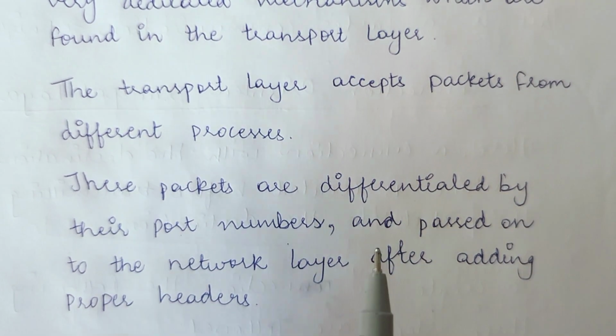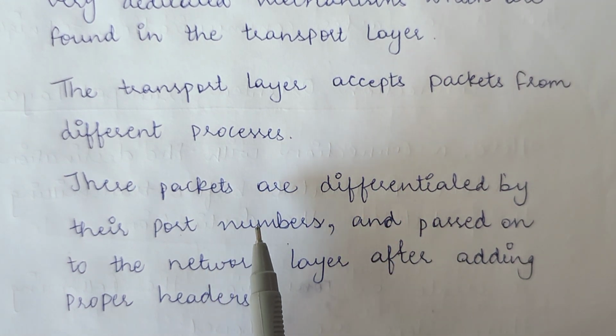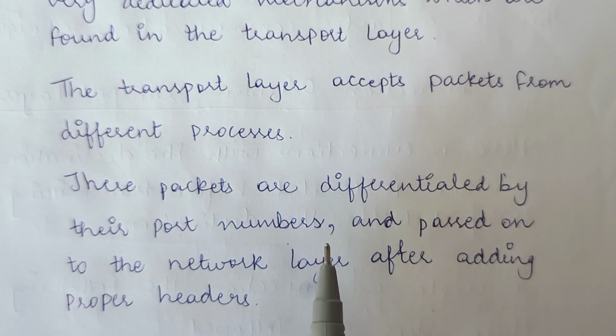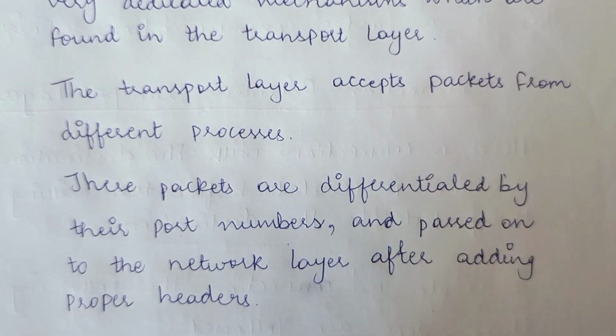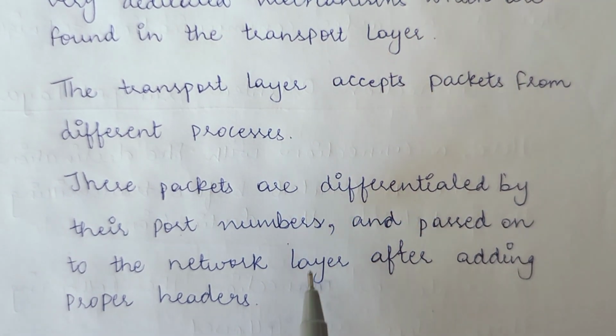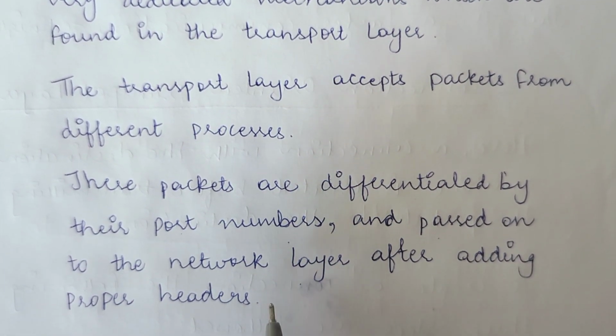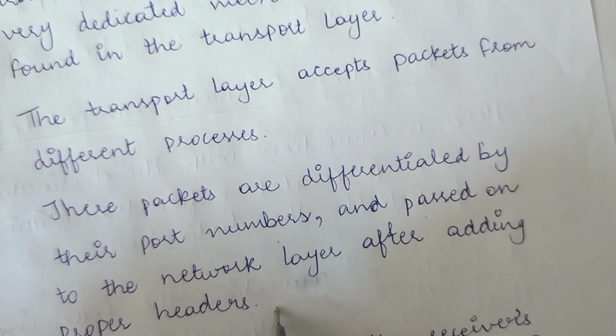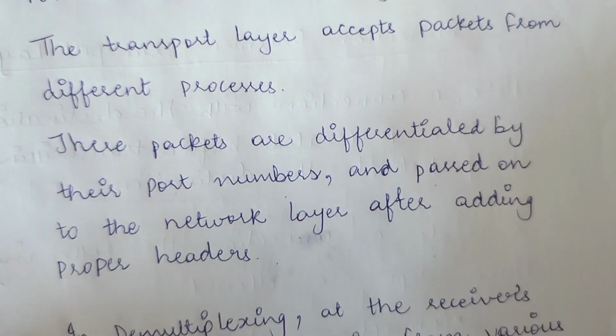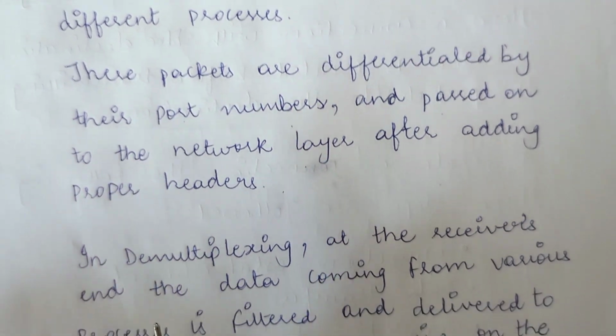When these packets are multiplexed together, how do you identify them as different packets? It is with the help of their port numbers that you are able to identify, okay, this packet is for this specific process on this particular host. Then, from the transport layer, after being multiplexed, they are passed on to the network layer after adding proper headers, which basically include the addressing.